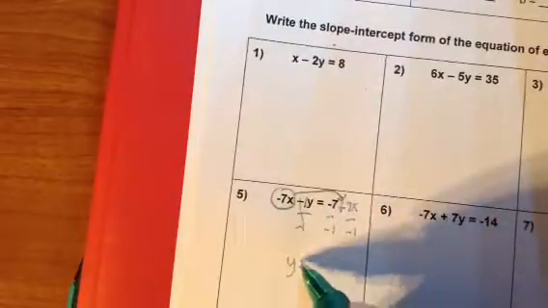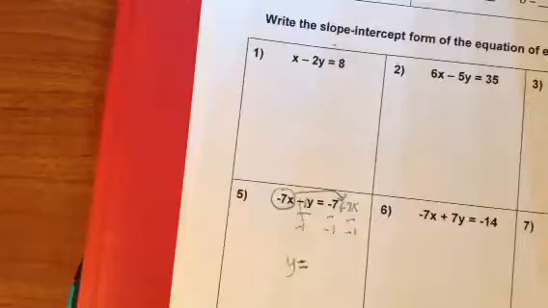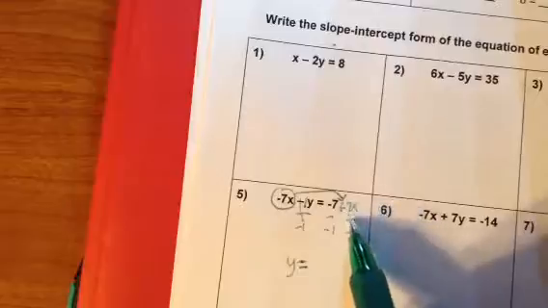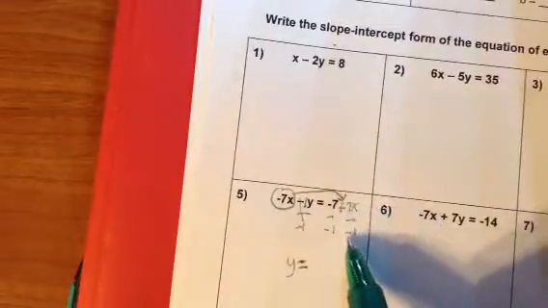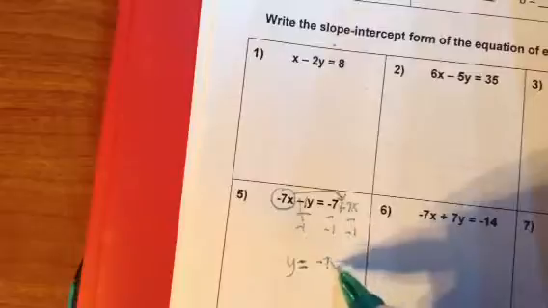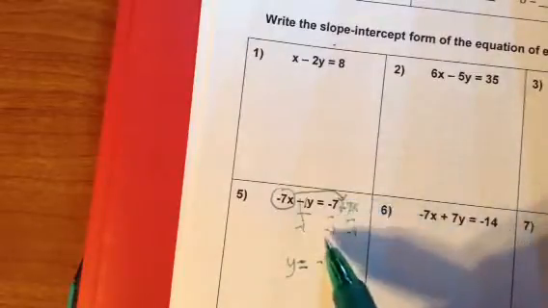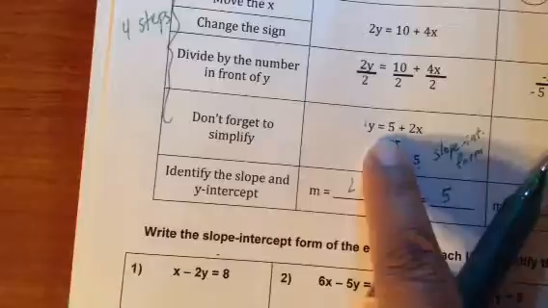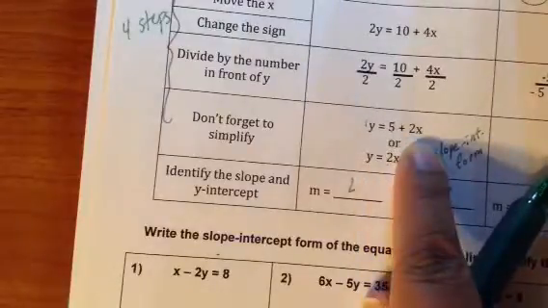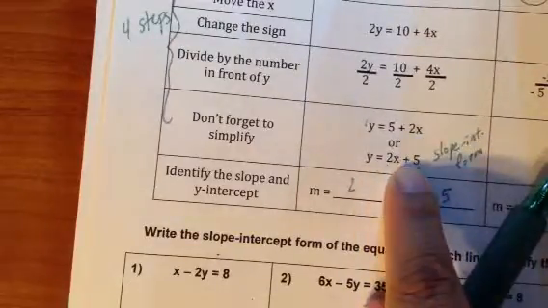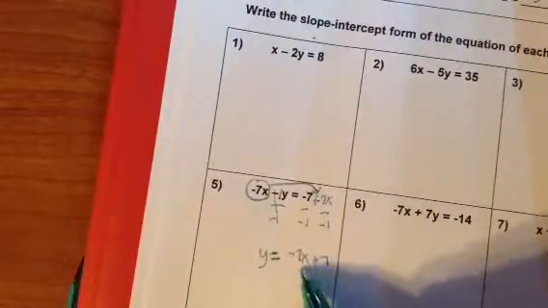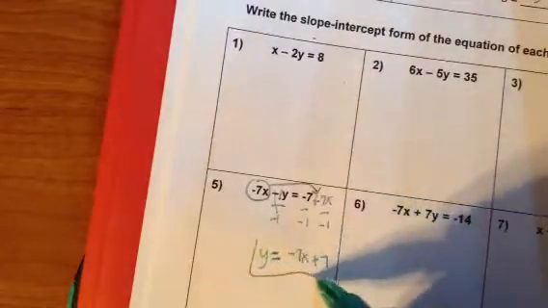If you want to, since you know that the x is going to be first, what you could do is automatically put the x first. So 7x divided by negative 1 is negative 7x. Negative 7 divided by negative 1 is a positive 7. So unlike the step over here where we just wrote it exactly like it was and then went to slope-intercept form, from dividing we went straight to slope-intercept form. So that's our answer.